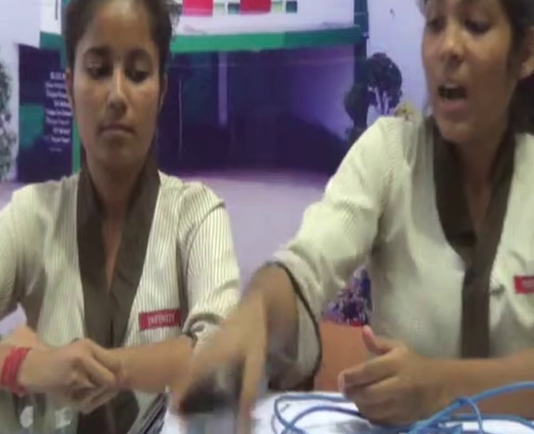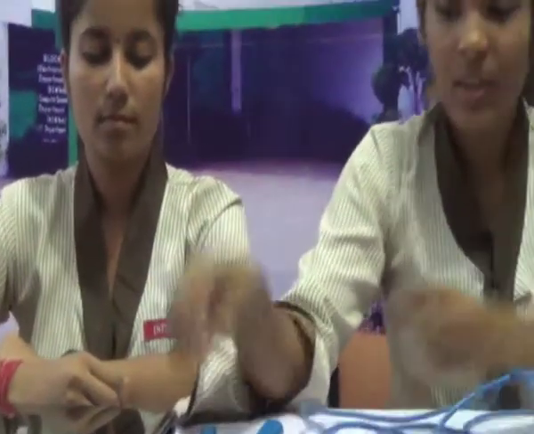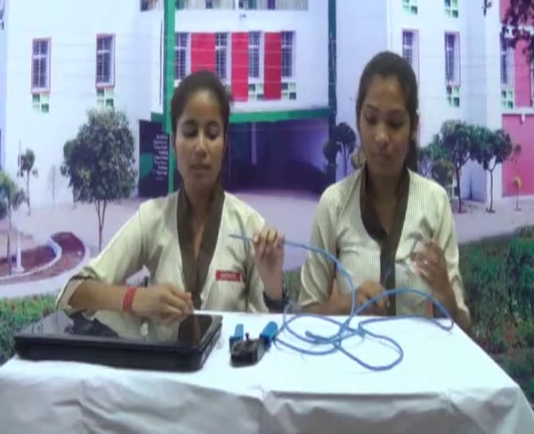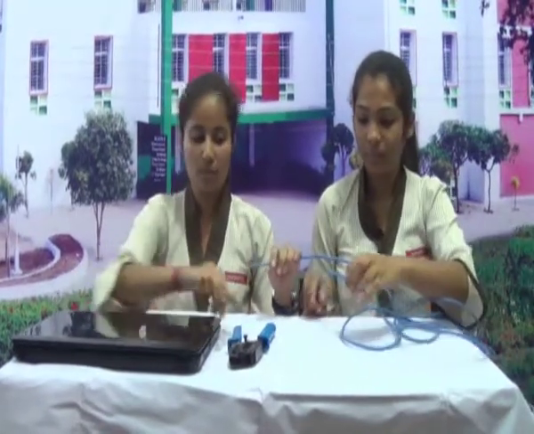Here we are going to show you straight connection LAN cable, and to complete this task we require the following materials. First, your crimping tool to crimp the LAN cable, RJ45 connector, and UTP Cat6 cable. Let us start making our LAN cable. First you require a UTP category 6 cable.